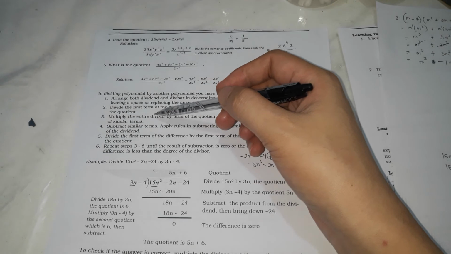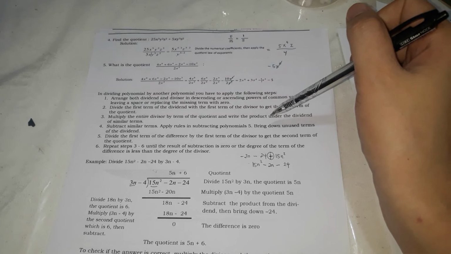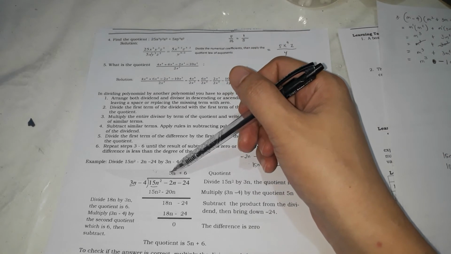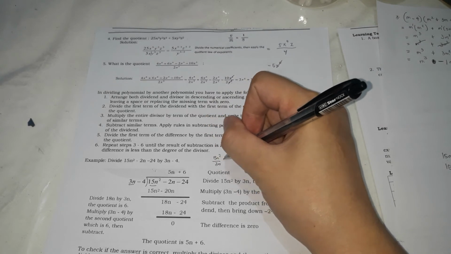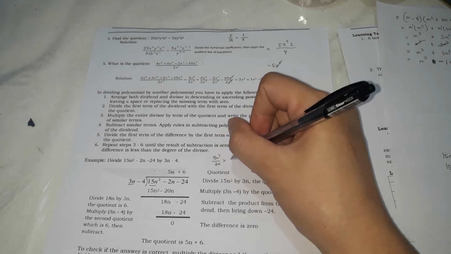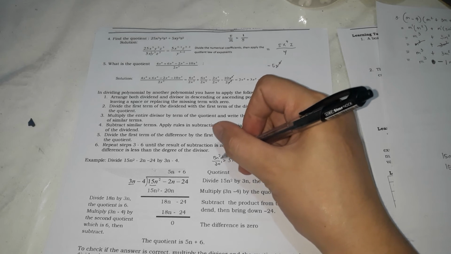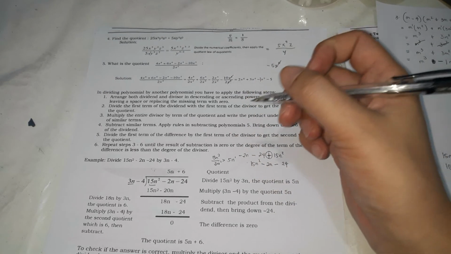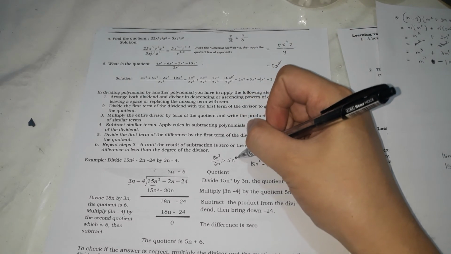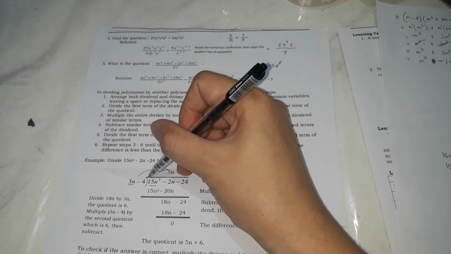Next, multiply the entire divisor by term of the quotient and write the product under the dividend of similar terms. So, if this one, 5n, so to better understand, 15n squared divided by 3n is equal to, 15 divided by 3 is 5, and 2 minus 1, so minus mo yung exponent, so n to the 1. So 2 minus 1 is 1. So, simply 5n. Next, multiply mo siya by this one, itong product. Or, to better understand, we're going to rewrite it.